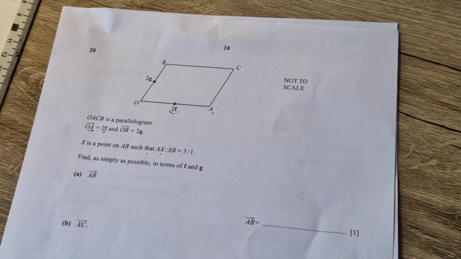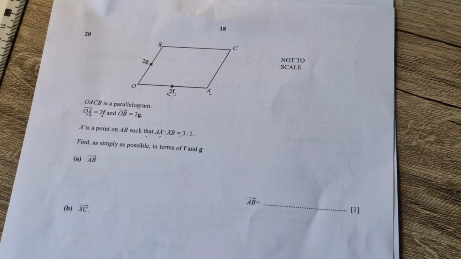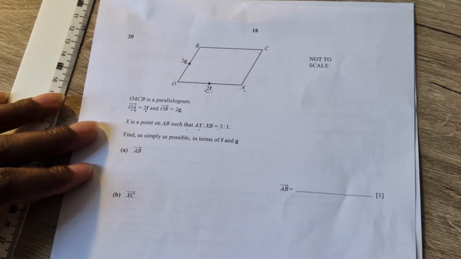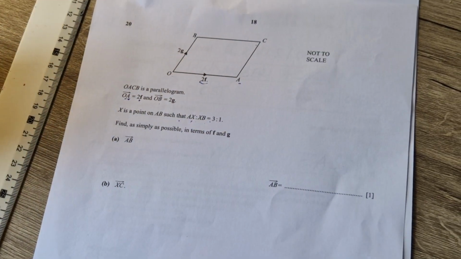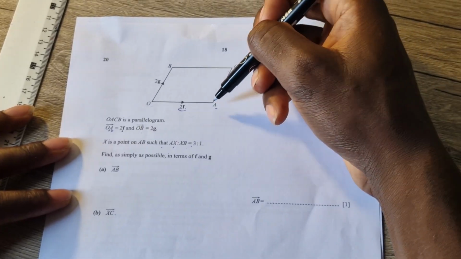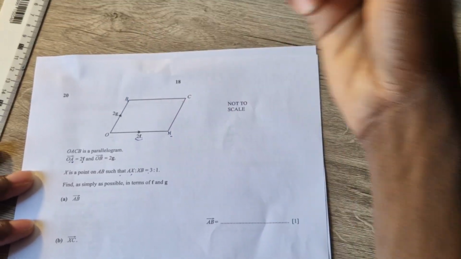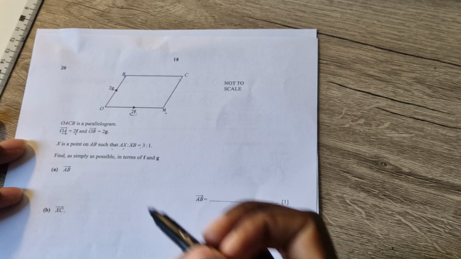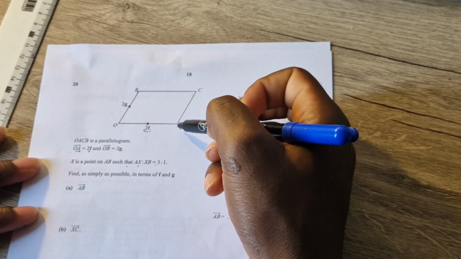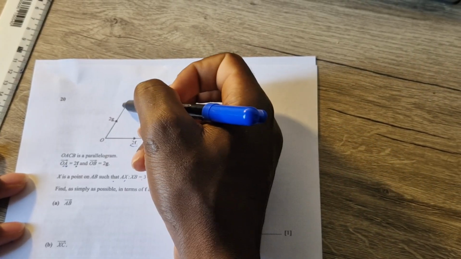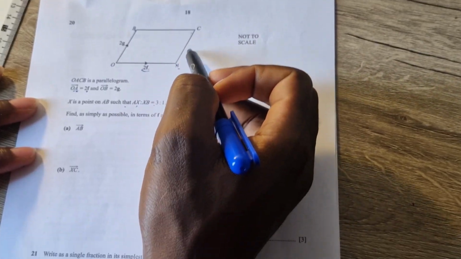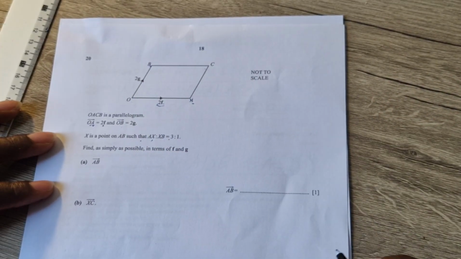So we want to find the solution for this question on part A. To find the directional vector AB, as we know, in vectors we make use of the triangular system. So we are moving from point A to point B. Because we don't have this vector straight, we use either this side or this side. In this case we are going to use this side because on this side we don't have the directional vectors.